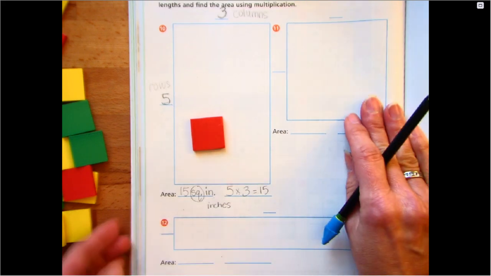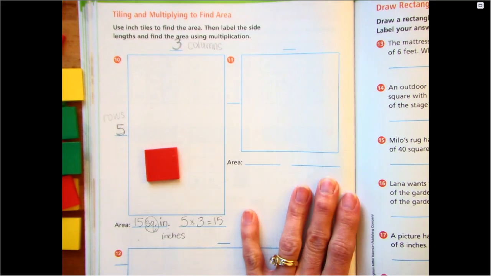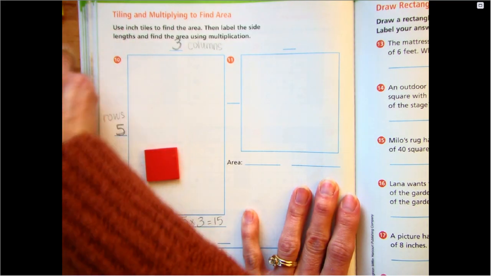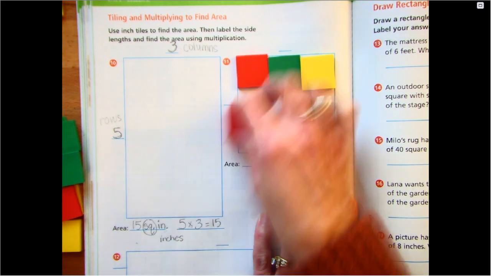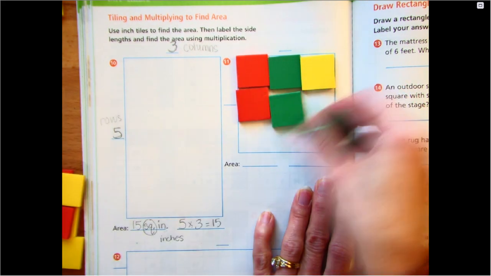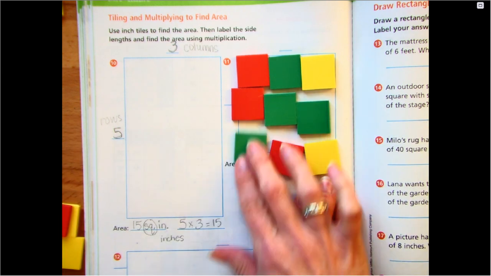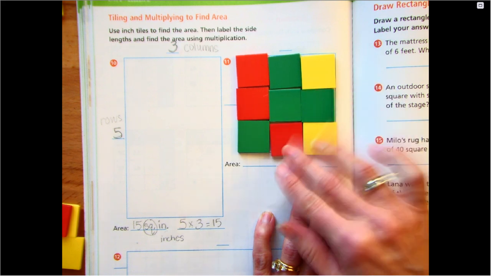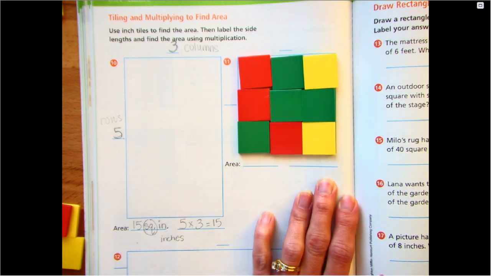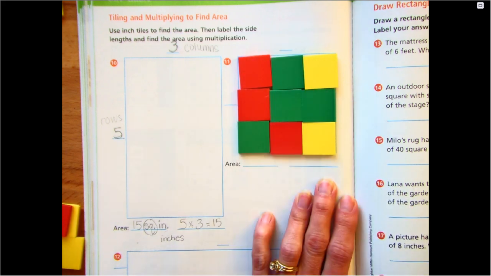So let's try number 11. Again, you don't have the tiles, but I do. So I'm going to put them inside my shape. And I want you to be thinking, how many rows do I have, and how many columns do I have? What would my side lengths be? What would I put on those two lines right there? Think about that.